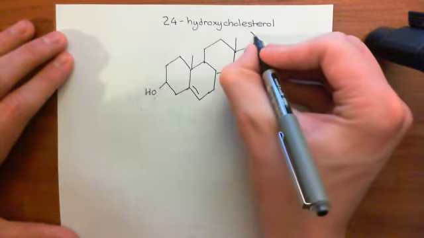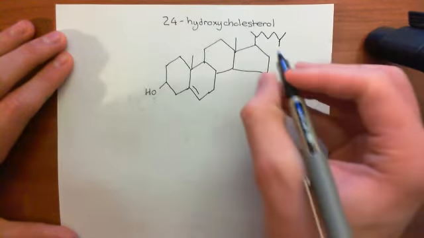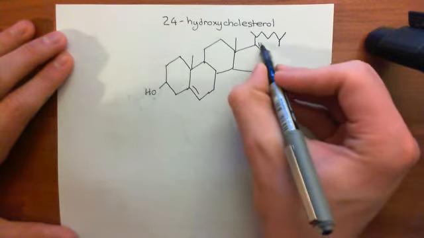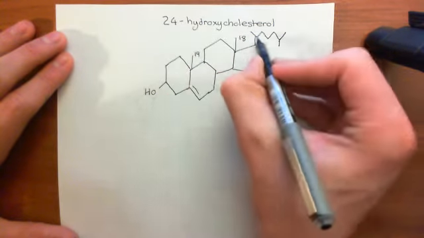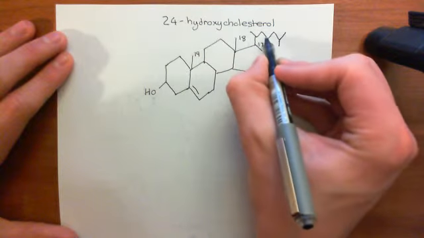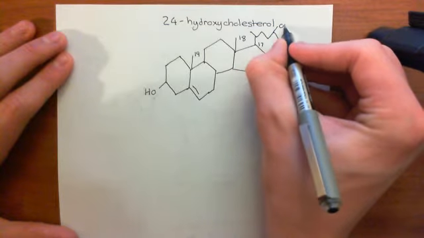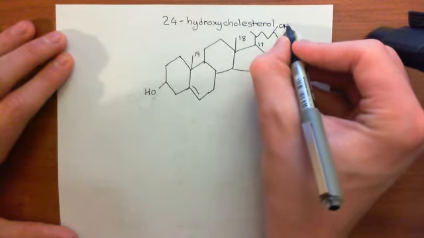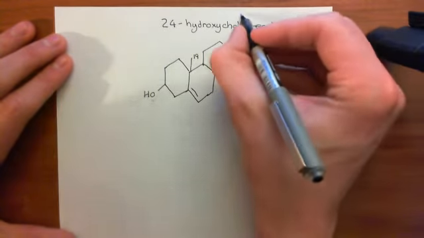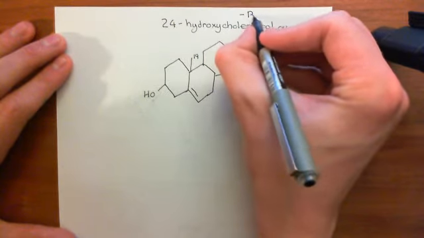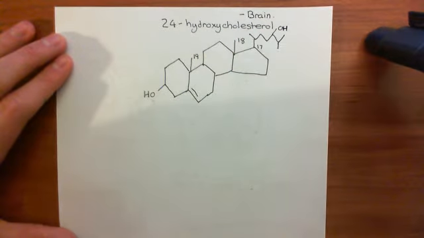We've then got our 7-membered side chain up here, and all we need to know is which carbon was the 24th. Well, remember, this was carbon 17, this was carbon 18, this was carbon 19, this one was 20, 21, 22, 23, 24. So we're going to stick an alcohol group off that, and that's how we get 24-hydroxycholesterol. Now, this one is extremely important in the brain. This is a very important oxysterol that's formed within the brain.